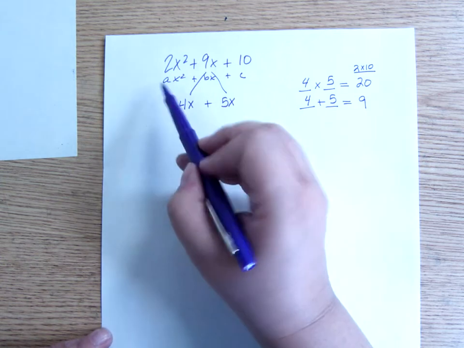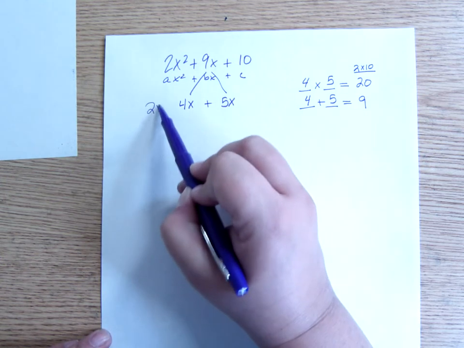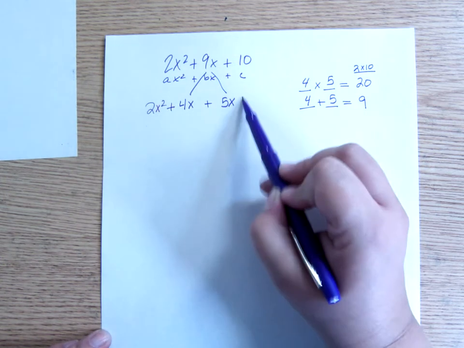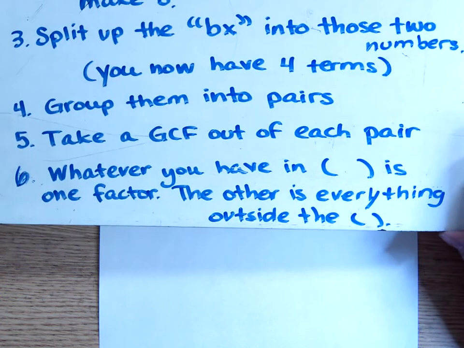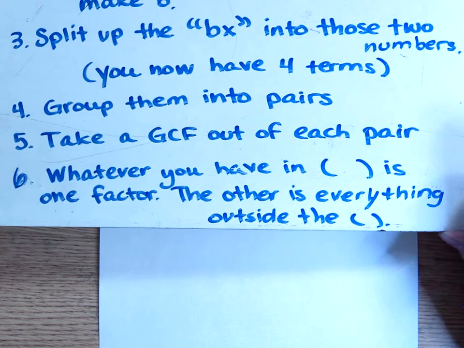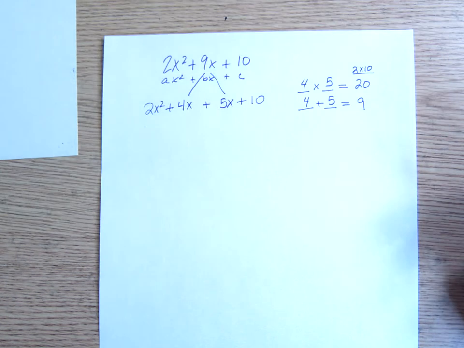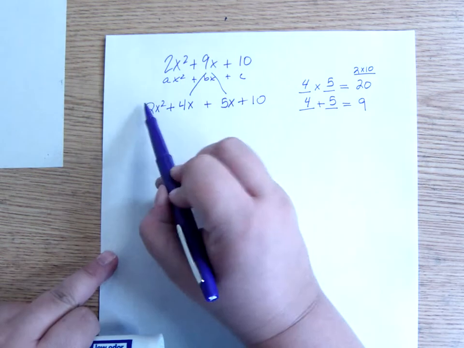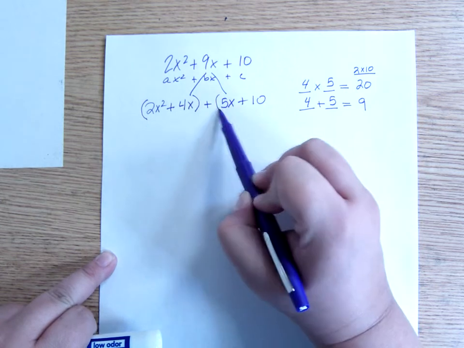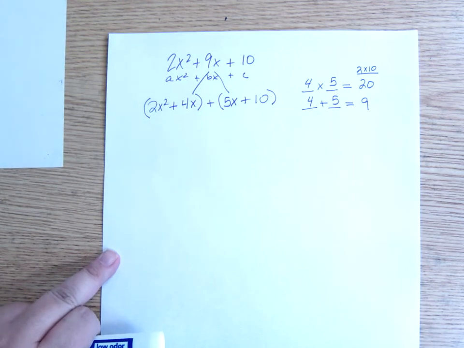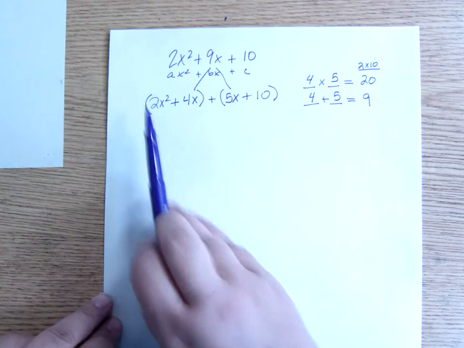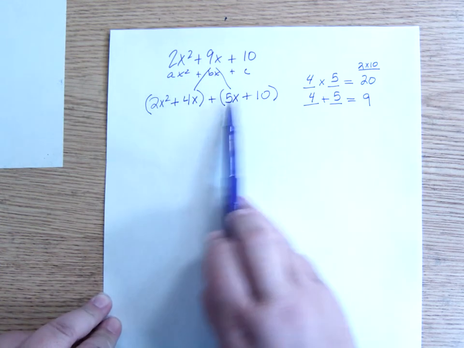The reason I'm doing that, and I can bring down everything else, is that I needed 4 terms. And in the directions, you'll notice it says you now have 4 terms. So I needed 4 terms, and now comes the part that's called grouping. It's called grouping because I grouped them into pairs. This is why it's called grouping. So I now have 2 terms here, 2 terms here.